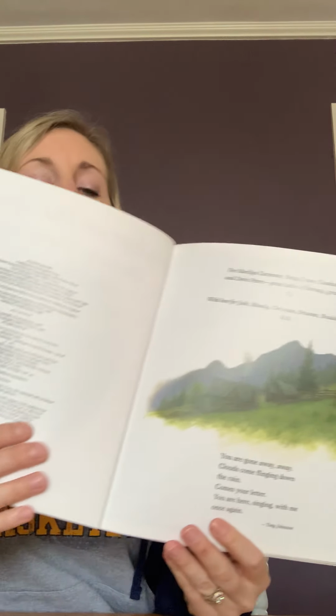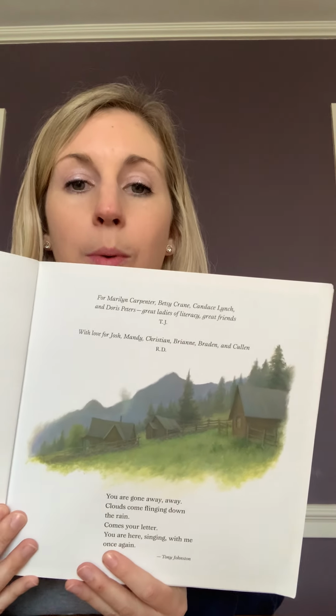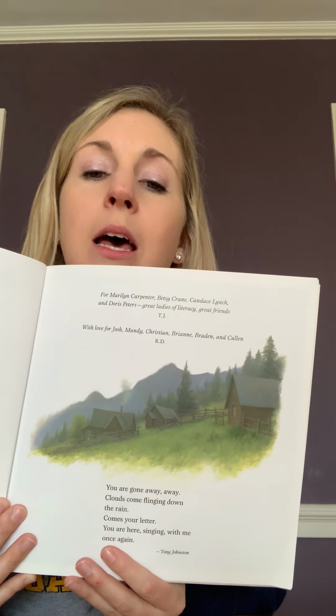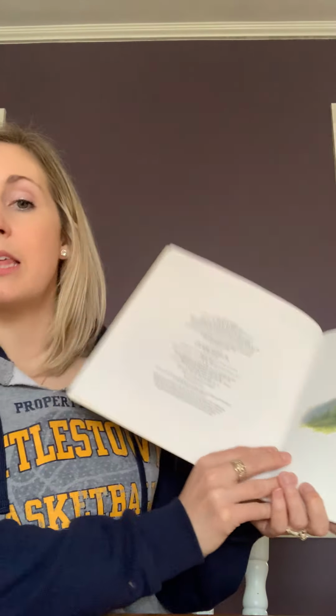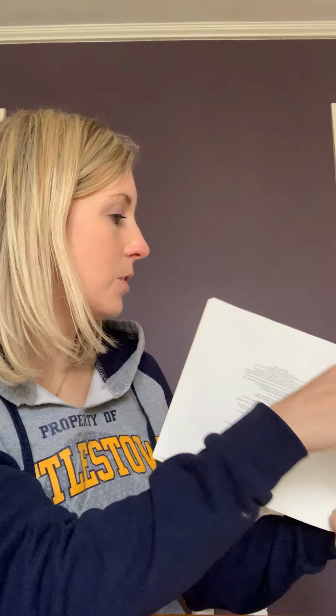Toni Johnston. So that can kind of give us a little clue about what this story is going to be about. It says that with the letter, his friend is there again. So let's see what happens in this story.